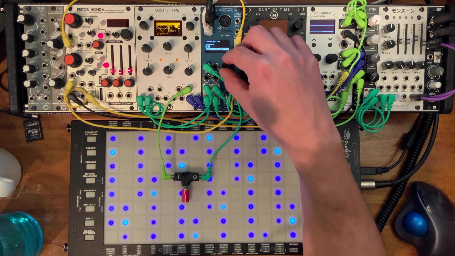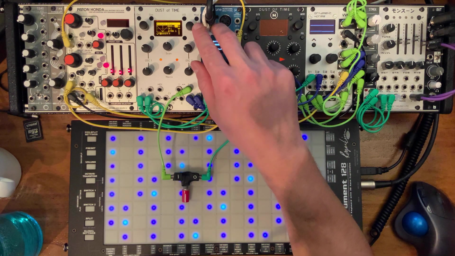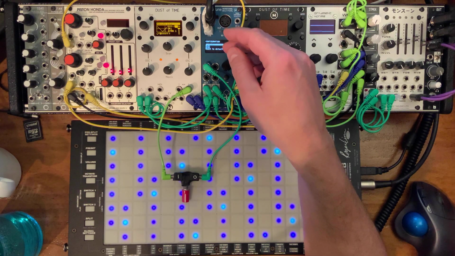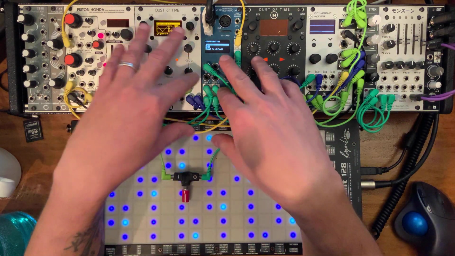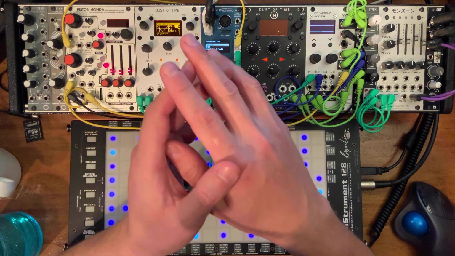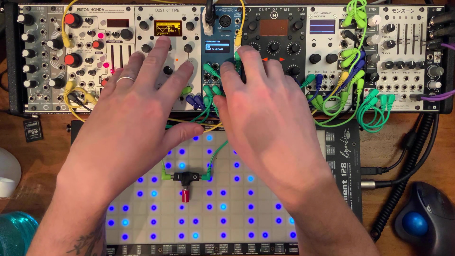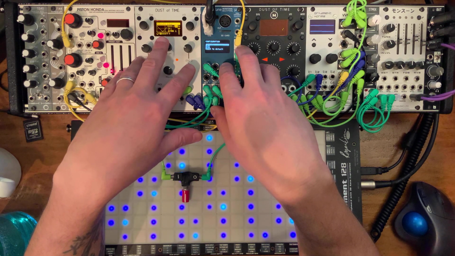Now this module is incredibly deep. There's so much more that can be done. For example, I could use a soft synthesizer on Bitwig or Ableton or Reaper or whatever your DAW is, generate crazy microtonal MIDI data, send it over there and control your soft synths that way. The way that it's doing this is it's adding pitch bend information to the note.